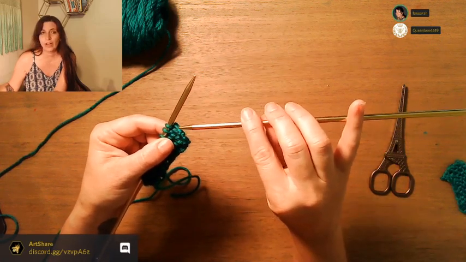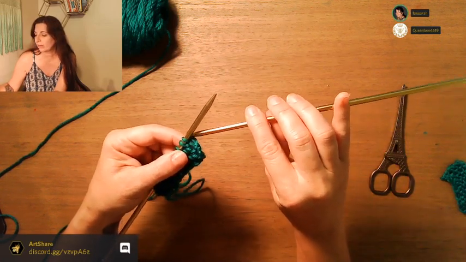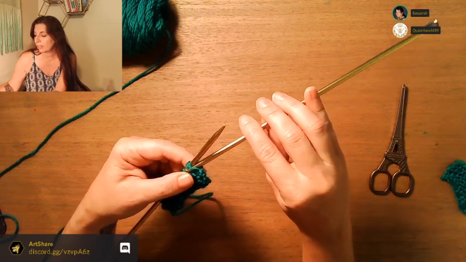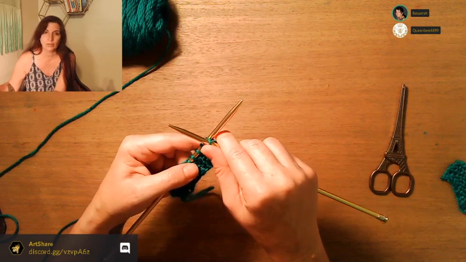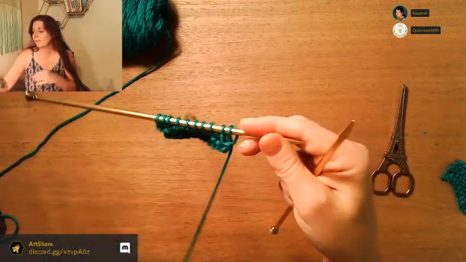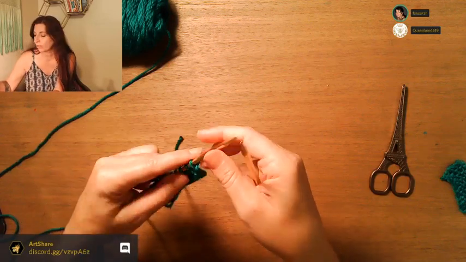I'm going to remind you how to do the casting off or the binding off. Okay, so we're still going to do the purl stitch. You can do a knit stitch here if you want, because we're casting off, so it almost doesn't matter. But I'm going to continue doing the purl stitch. I didn't have this brought to the front, so remember that you bring that to the front.